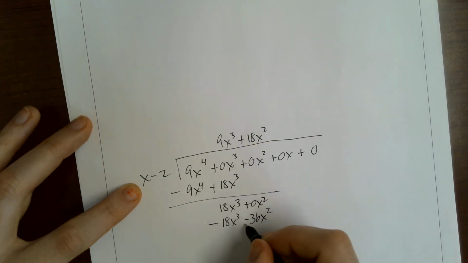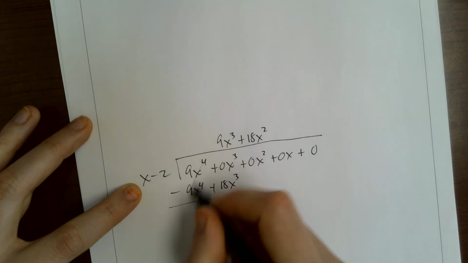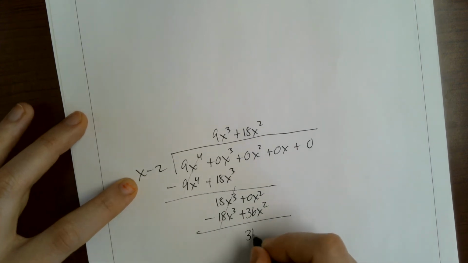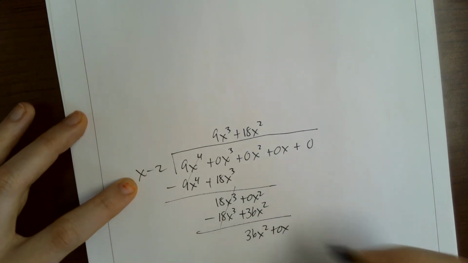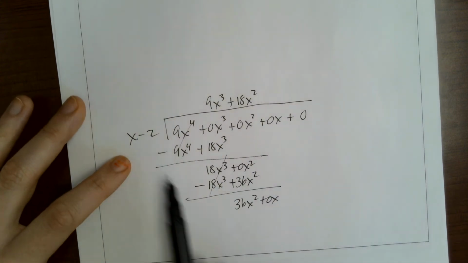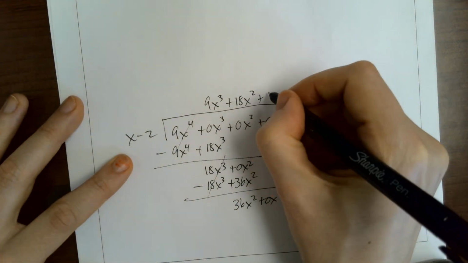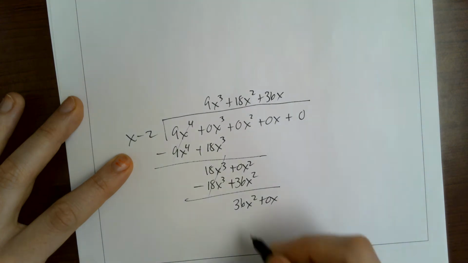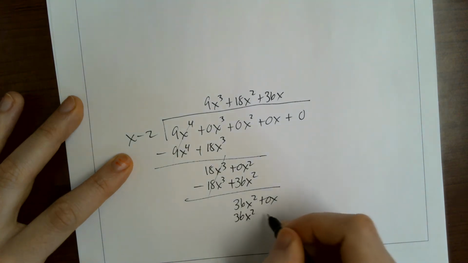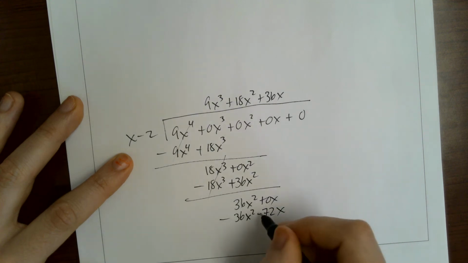Okay, then subtract. All right, so those cancel. So 36x squared, bring down the next term. X times what makes that? 72x.